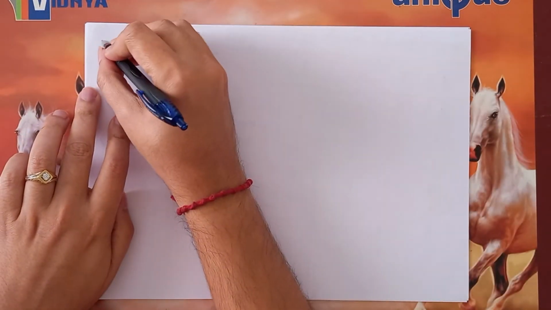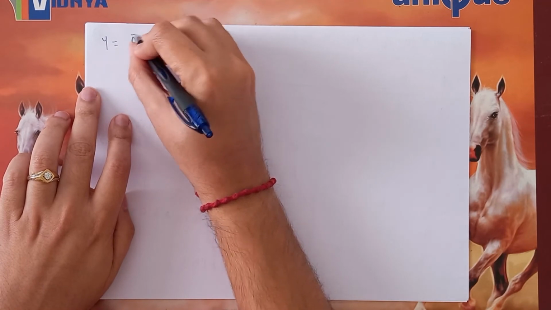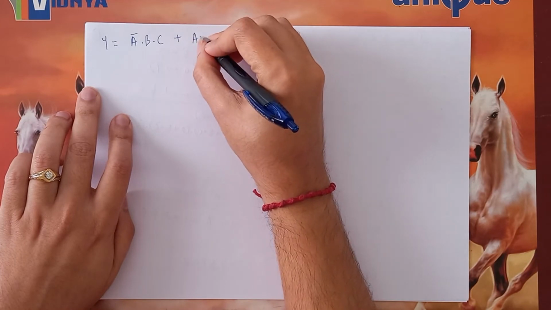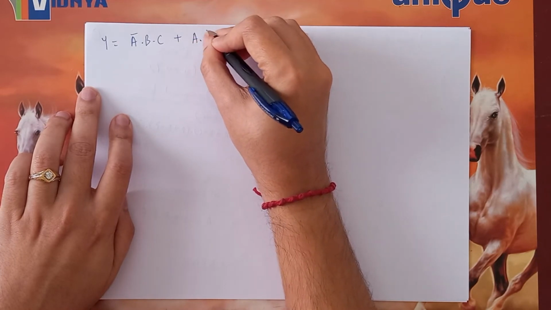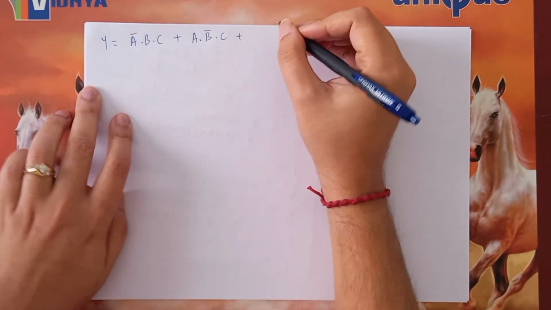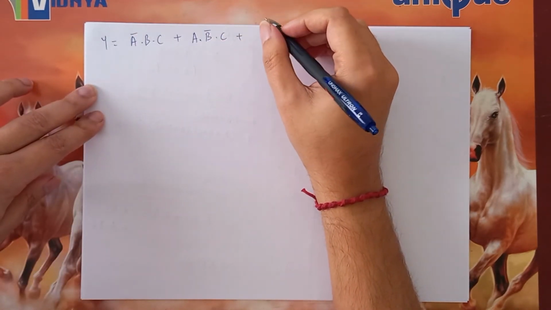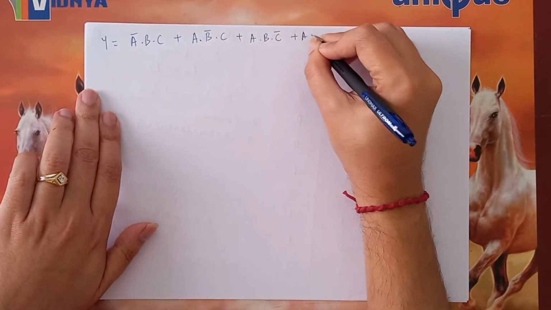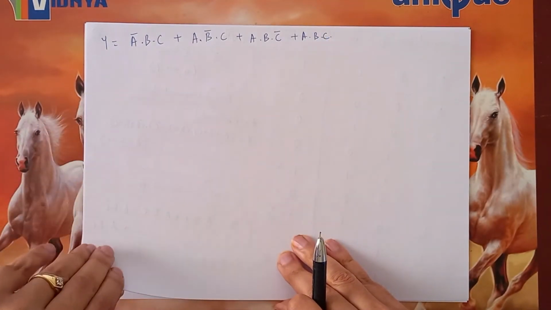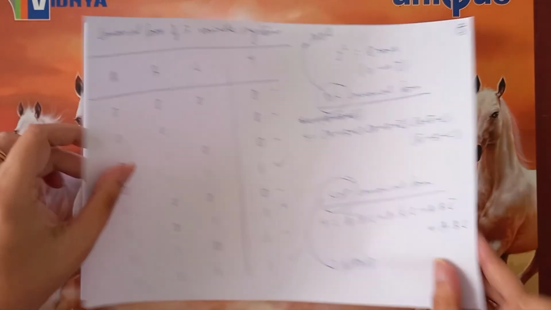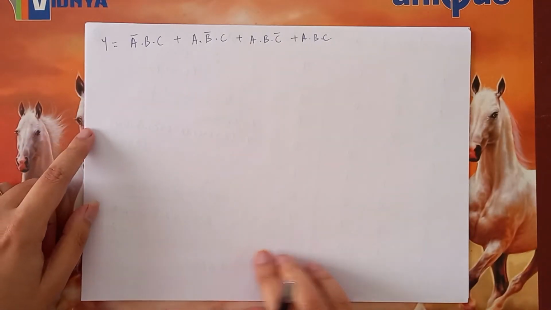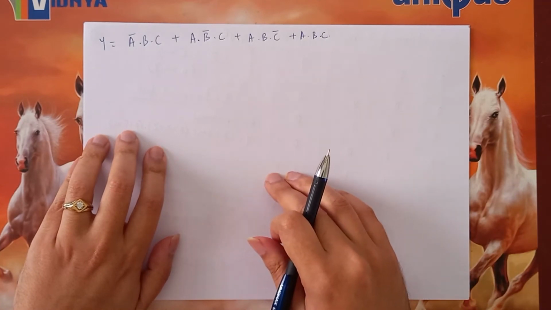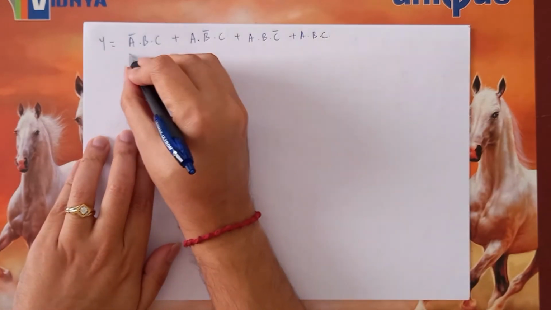We have Y equals A bar dot B dot C plus A dot B bar dot C plus A dot B dot C bar plus A dot B dot C. So how do you represent this using NAND gates?